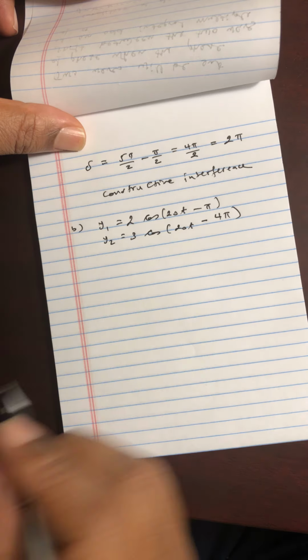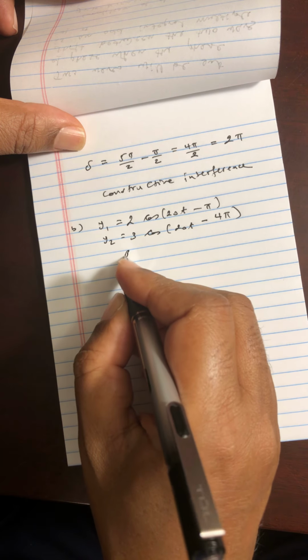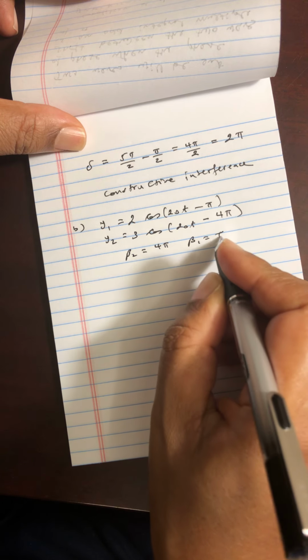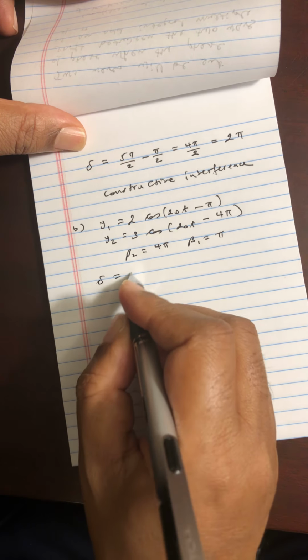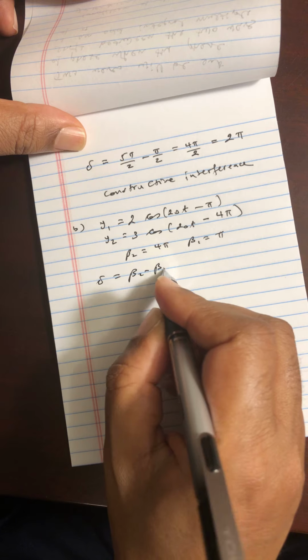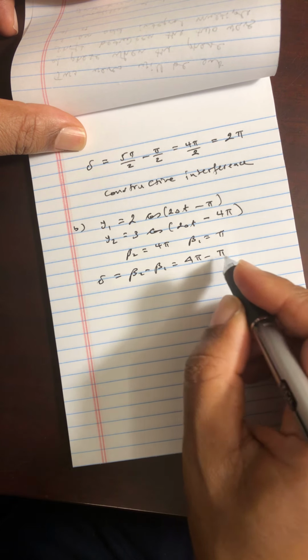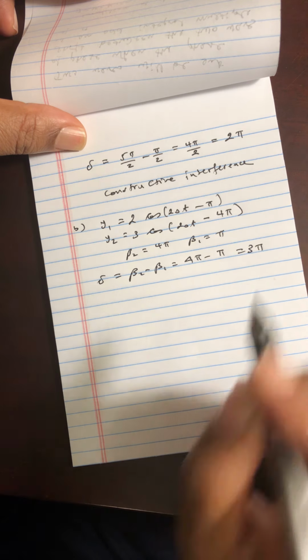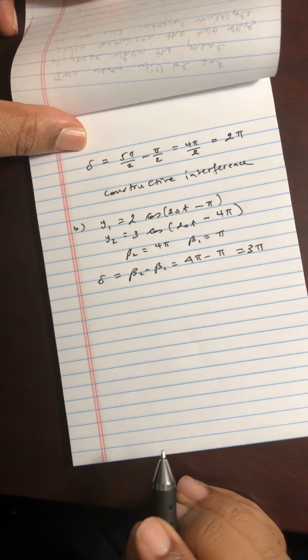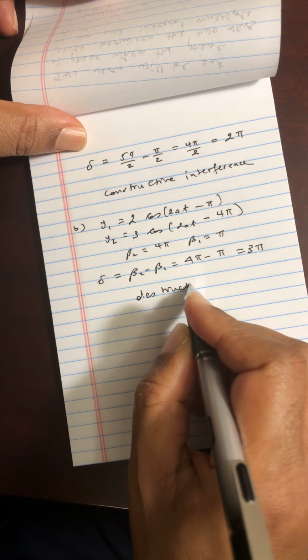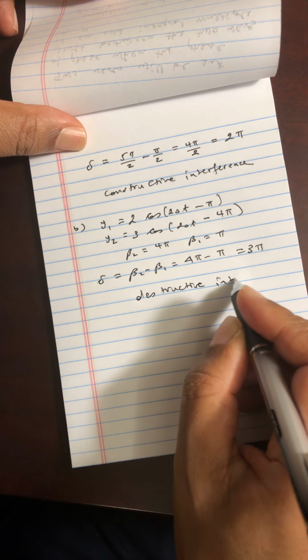In this case, beta 2 is 4 pi, beta 1 is pi, so the phase shift, beta 2 minus beta 1, is 4 pi minus pi, 3 pi. This is an odd integral multiple of pi, therefore it is destructive interference.